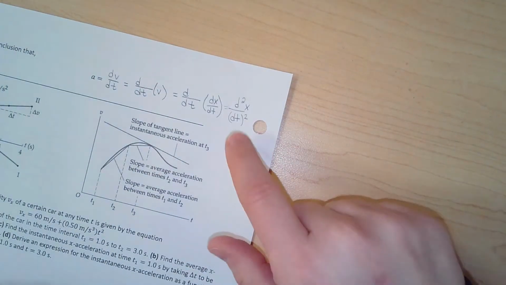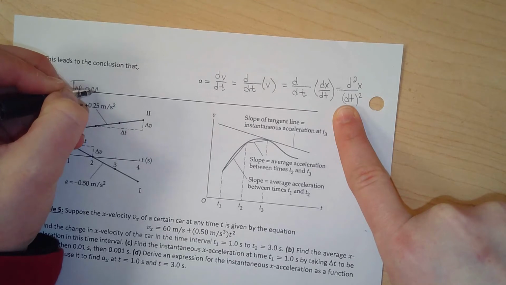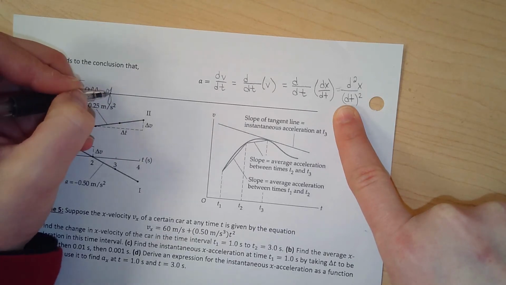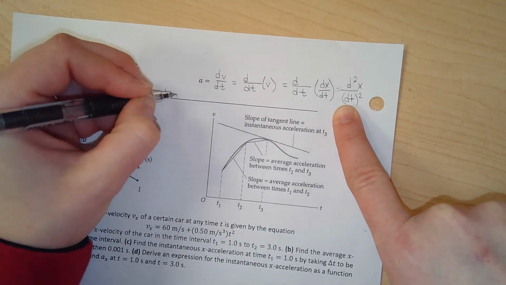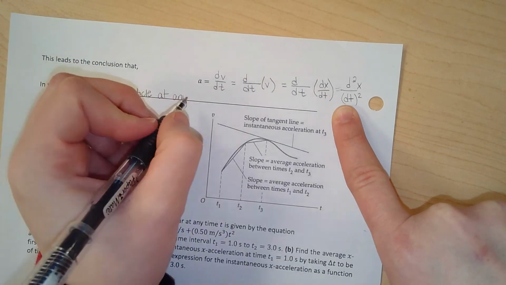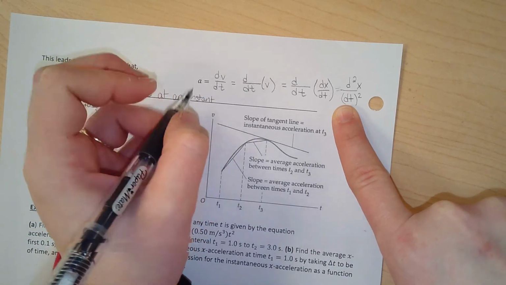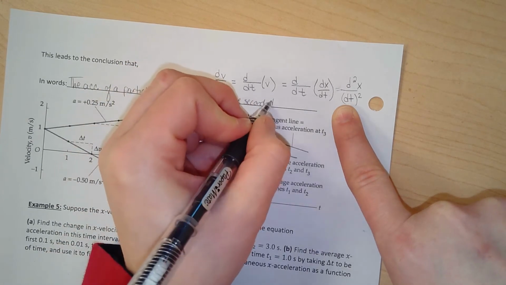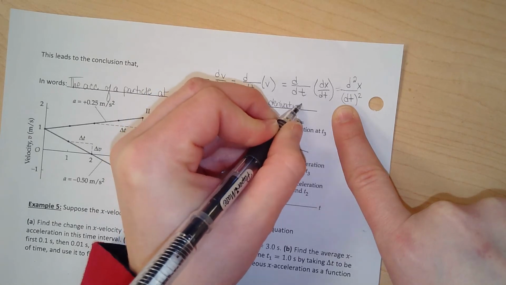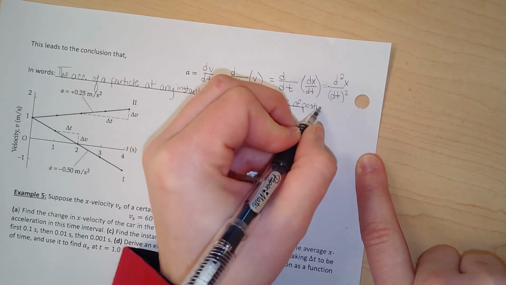Now, maybe that doesn't ring a huge bell to you guys, but here's what this means in words. The acceleration of a particle at any instant in time, at any instant is good enough, is the second derivative of the position equation with respect to time.